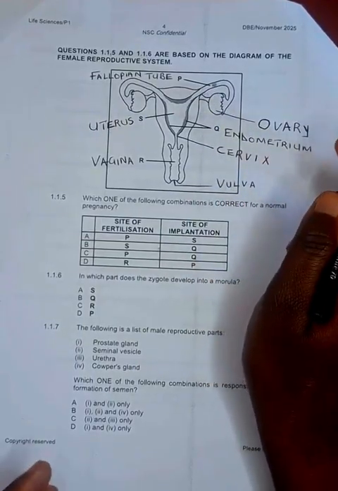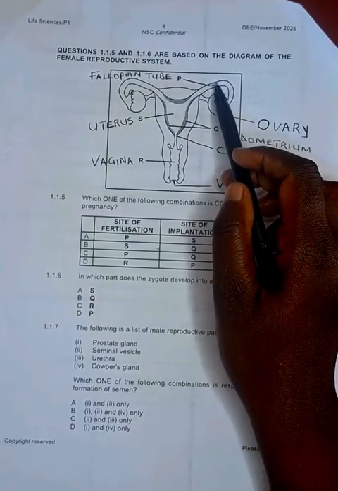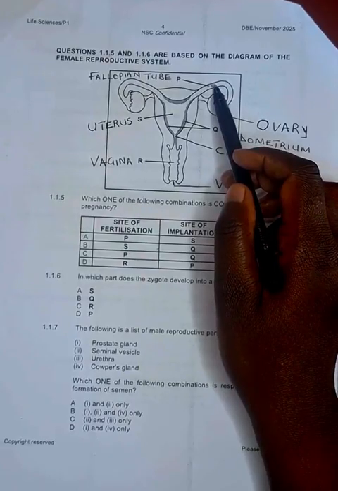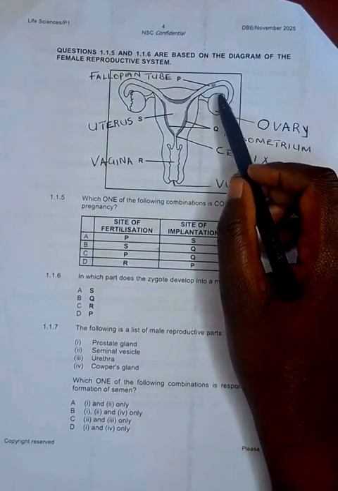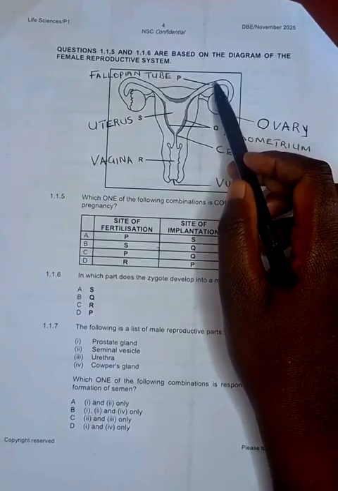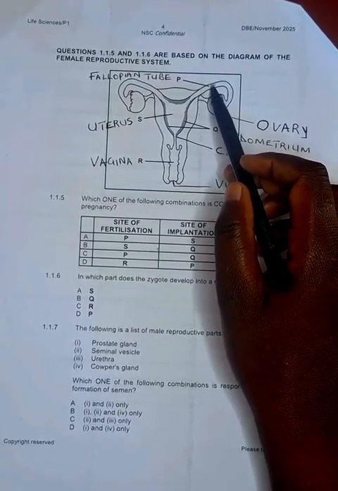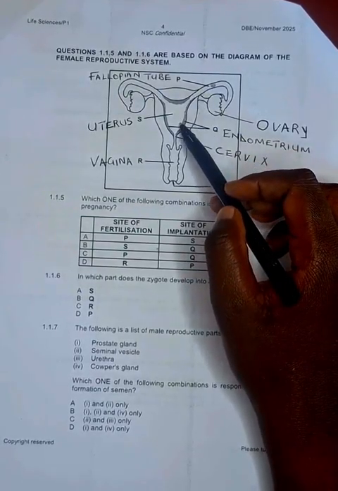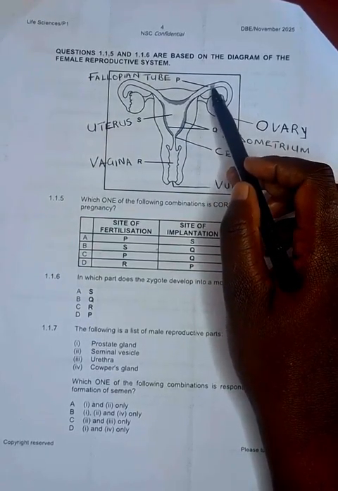Now, the question that we can ask ourselves is, what is fertilization? Fertilization is the process whereby the haploid nucleus of the sperm cell fuses with the haploid nucleus of the ovum to form a diploid zygote. The diploid zygote is the fertilized ovum, and this fertilized ovum needs to move from the fallopian tube into the uterus. So the process is like this.